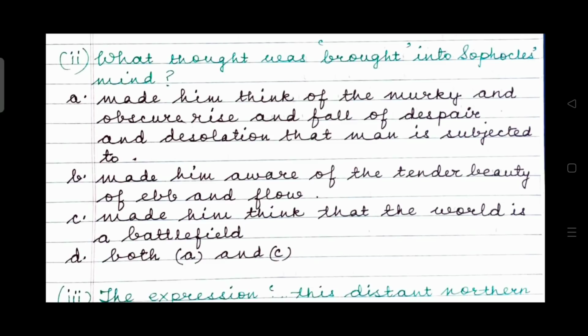Here, naturally, option B is also incorrect, because this thought does not make him aware of the tender beauty of ebb and flow. The right answer is option A, made him think of the murky and obscure rise and fall of despair and desolation that man is subjected to.